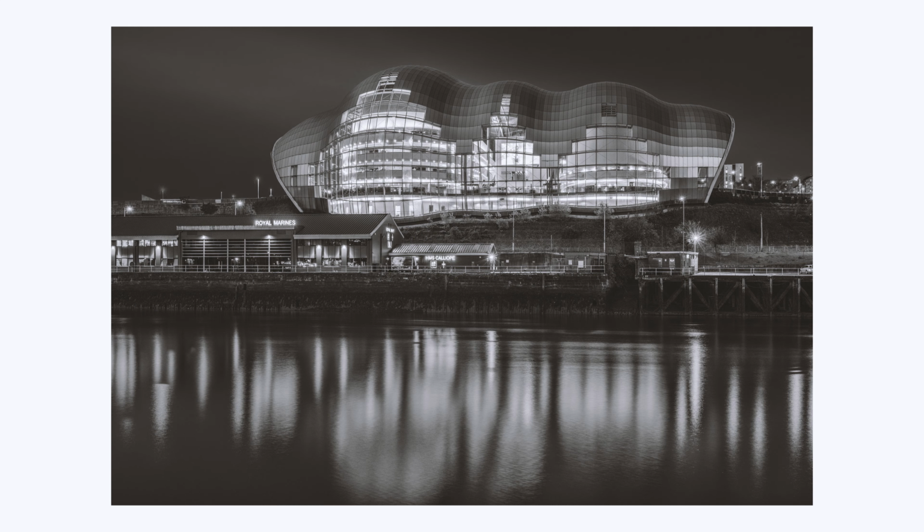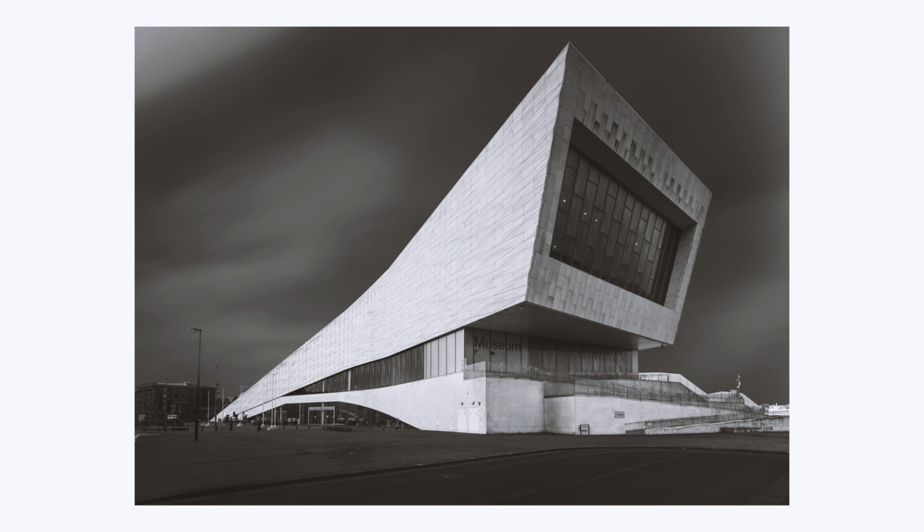So grab your camera, get yourself a decent ND filter, set up your tripod and start experimenting.